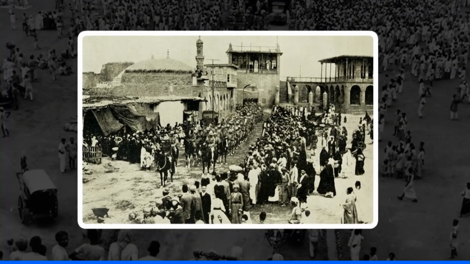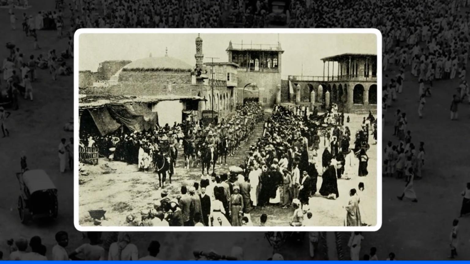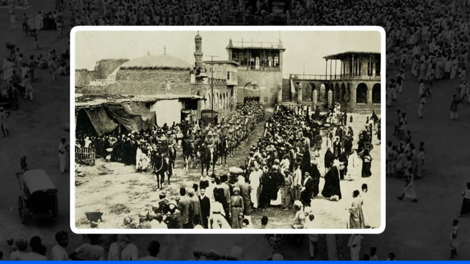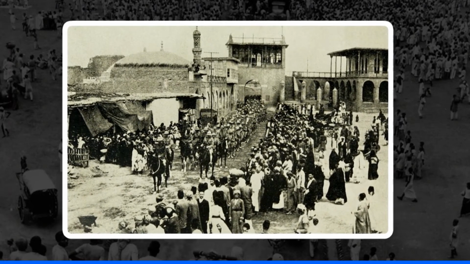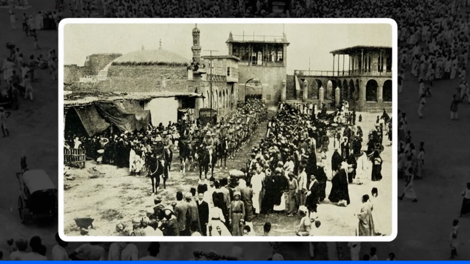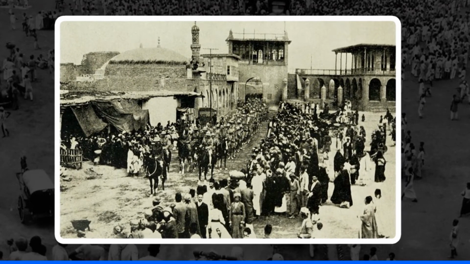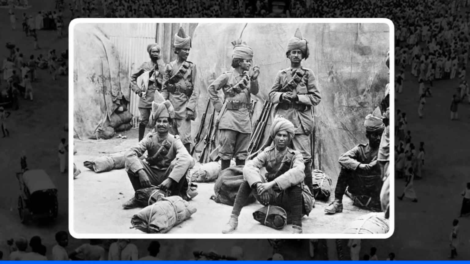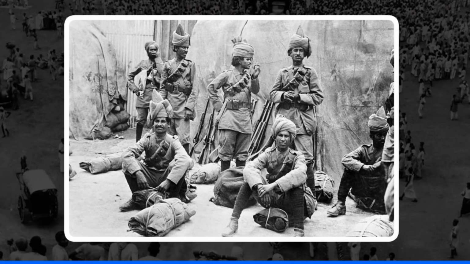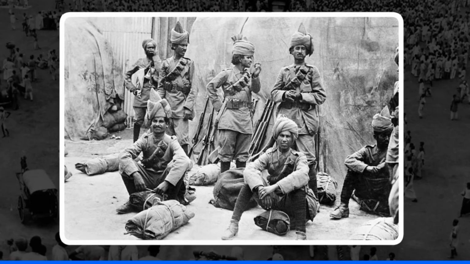Participation in the First World War. During the First World War, Britain needed help from India. The people gave their full support to the British in the hope that after the war, the British would free India or at least grant the right of self-governance. However, by the end of the war, it became clear that the British had no intention of fulfilling their commitment.